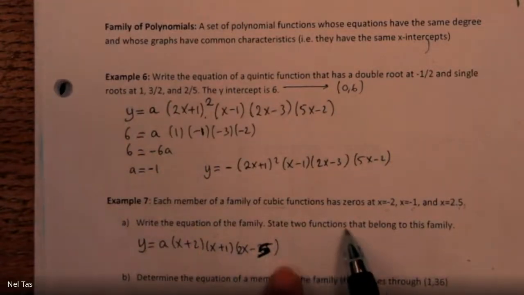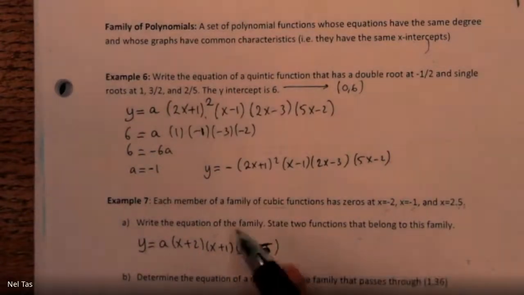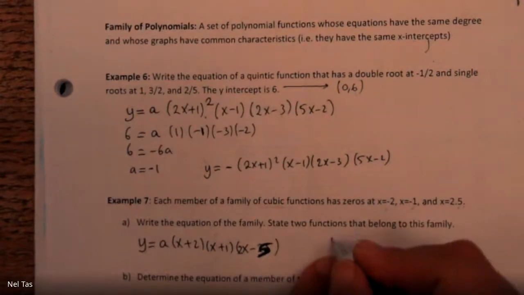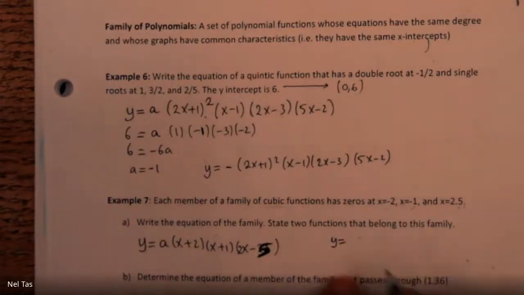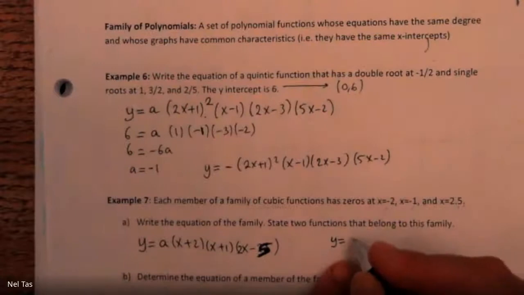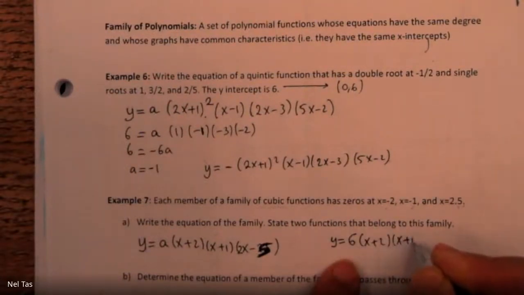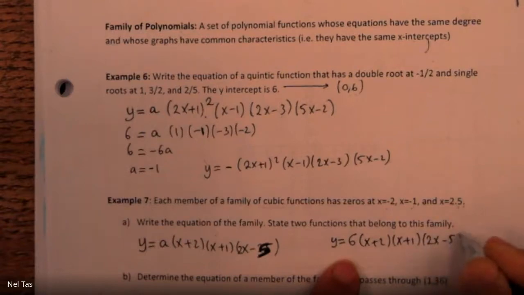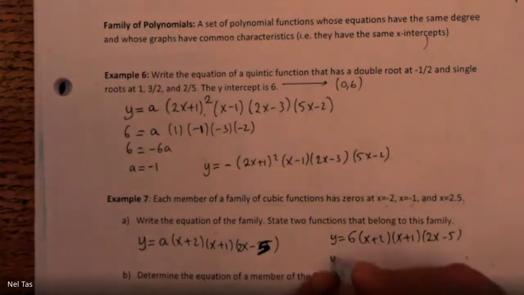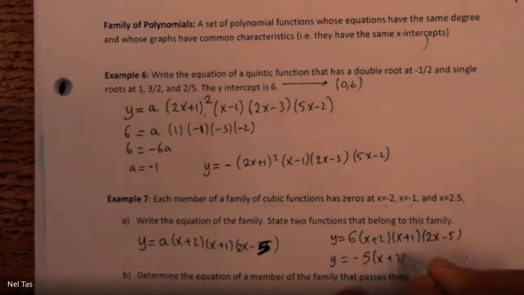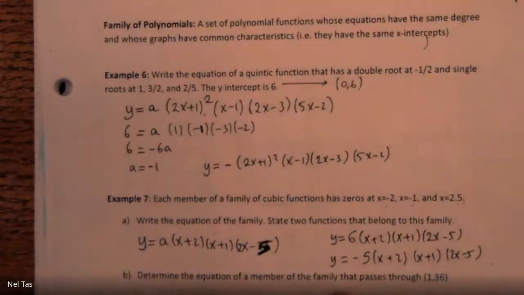We say state two functions that belong to this family. So you can just make up some a values. Okay, so I'm gonna just say maybe 6, (x plus 2), (x plus 1), (2x minus 5). Or maybe I'll just say -5, (x plus 2), (x plus 1), (2x minus 5).